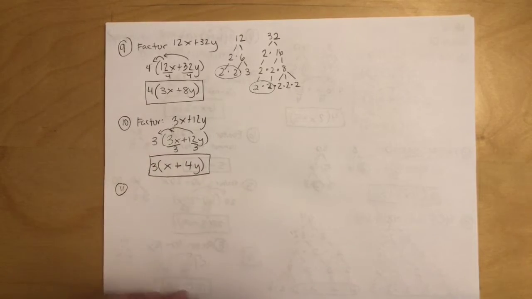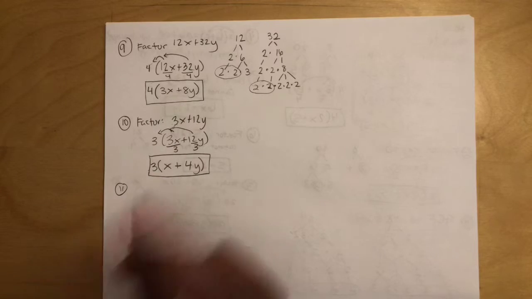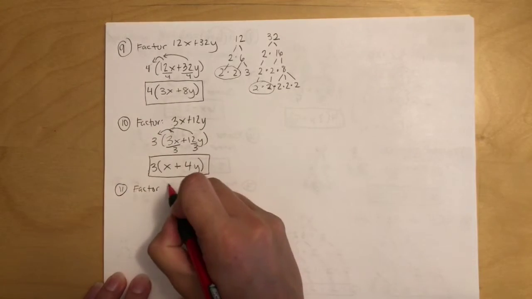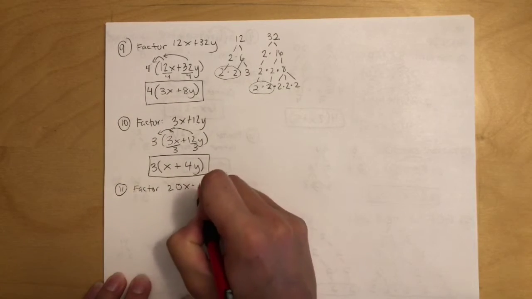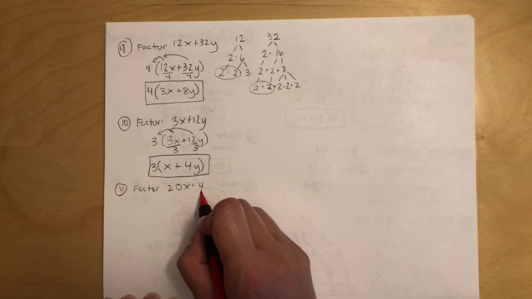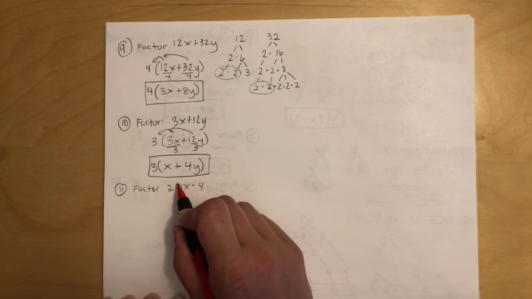Number 11. Factor 20x minus 4, and 20 is a multiple of 4, so I'm just going to pull out 4.